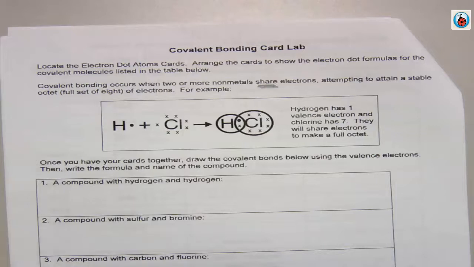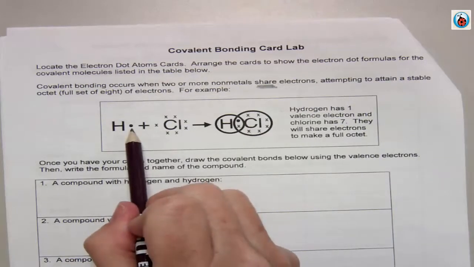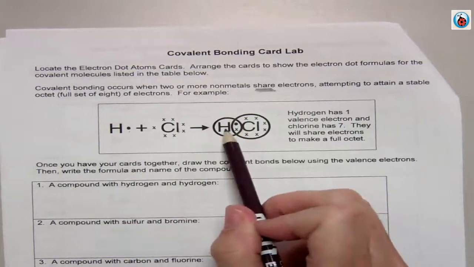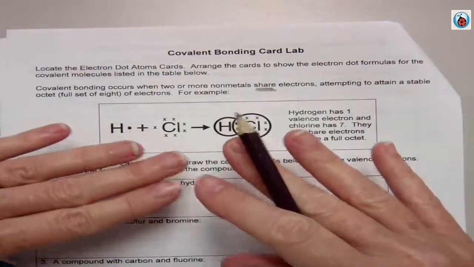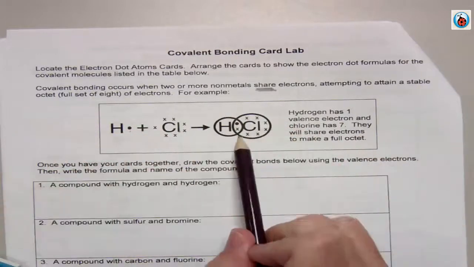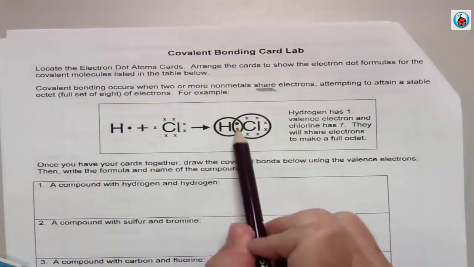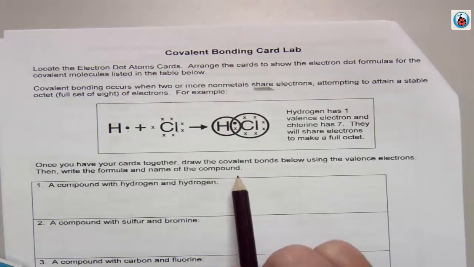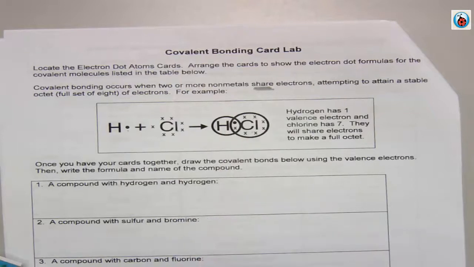All right, here's our example. Hydrogen has 1 valence electron. Chlorine has 7. So they're going to bond together. It's kind of like a puzzle piece. They'll fit together. So now hydrogen has his 2 to be happy and chlorine has his 8. Everybody's happy. So 1 hydrogen to 1 chlorine.